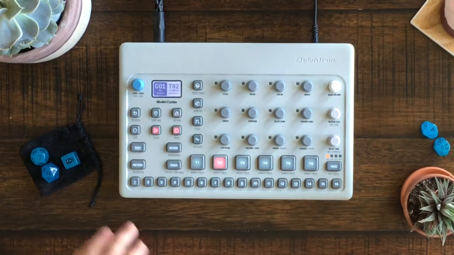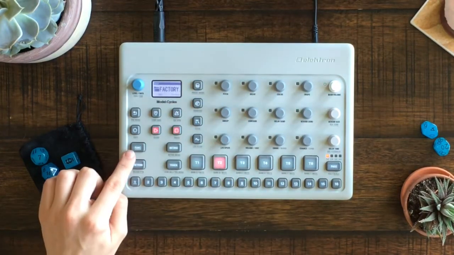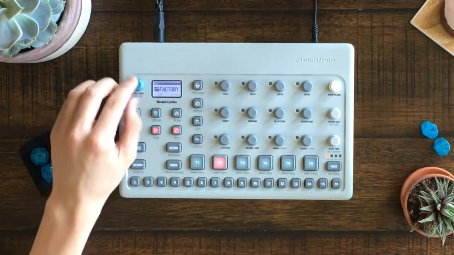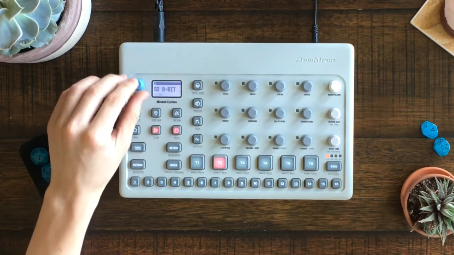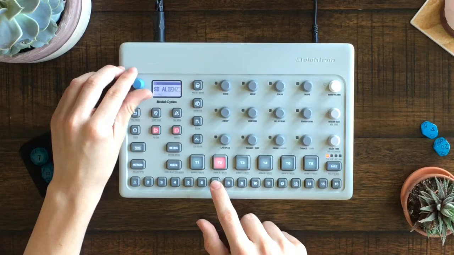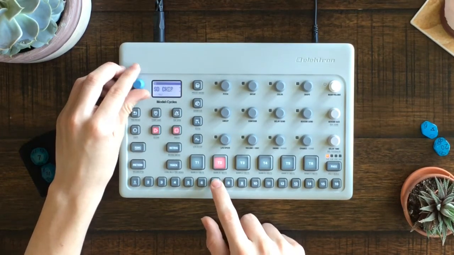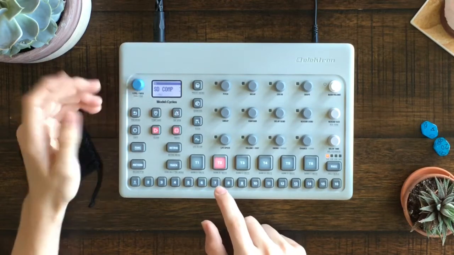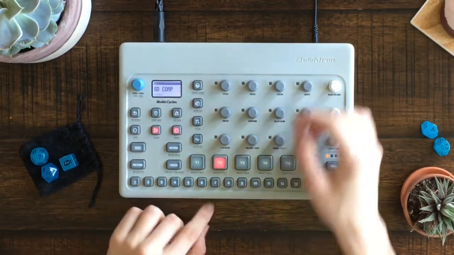And then let's go to track number 2. Let's select our preset by holding function and pressing the machine button, and then scrolling into here. So then I can shape this however I want.